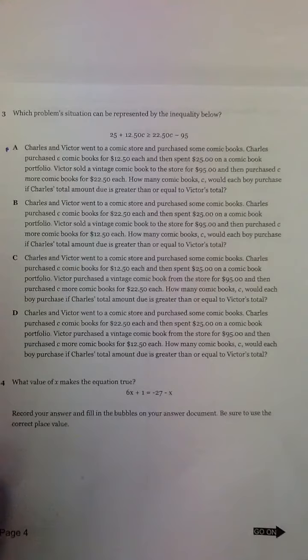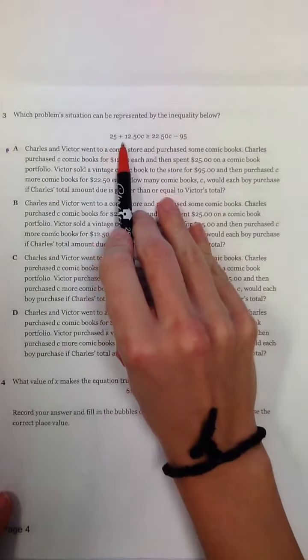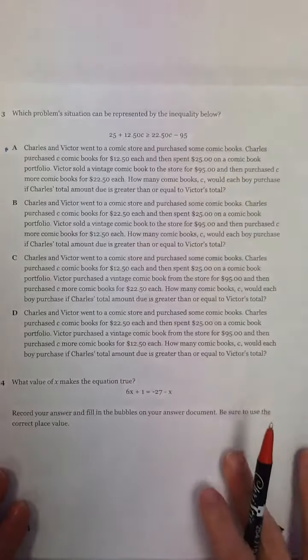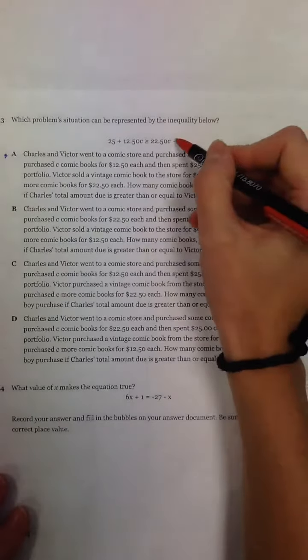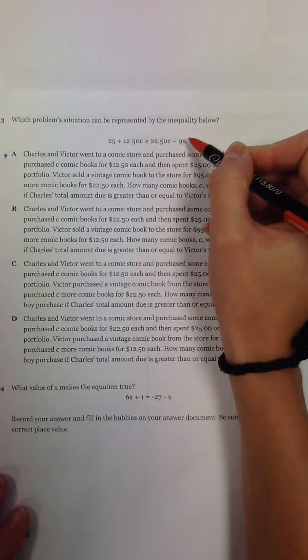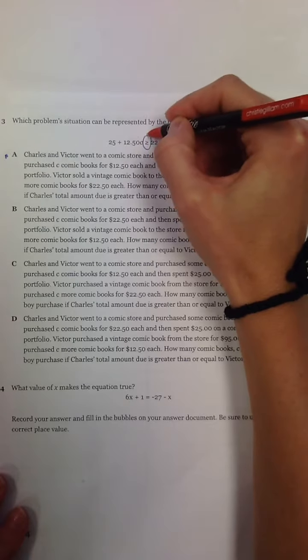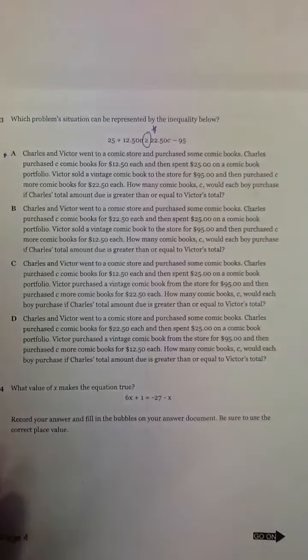Okay, number 3. Which problem situation can be represented by the inequality below? So you've got 25 + 12.50C ≥ 22.50C - 95. So let's look at these answer choices. Remember, you've got this greater than or equal to, so keep that in mind. That's what we need to go back to.